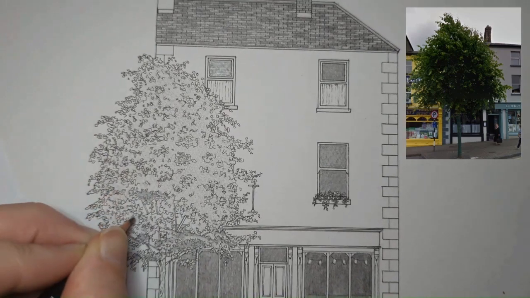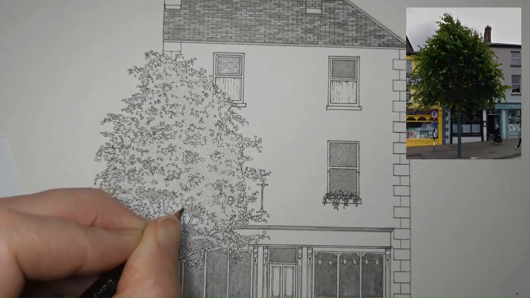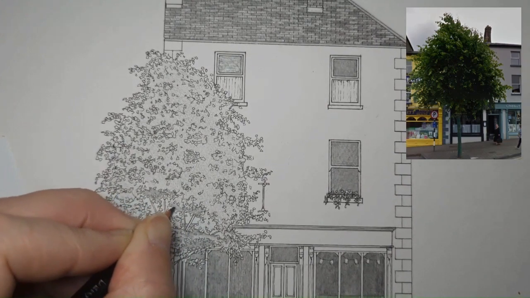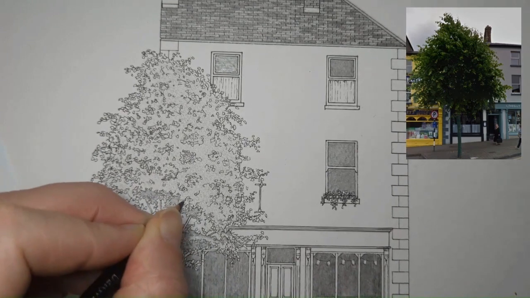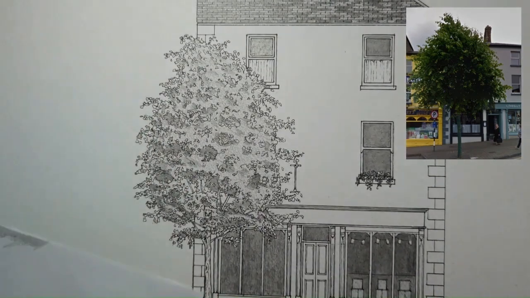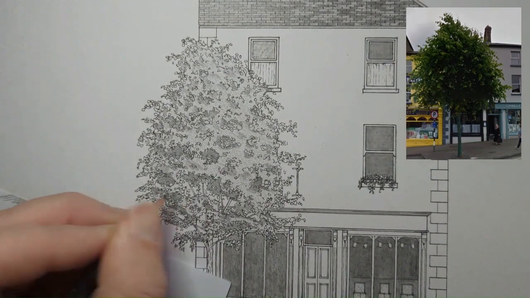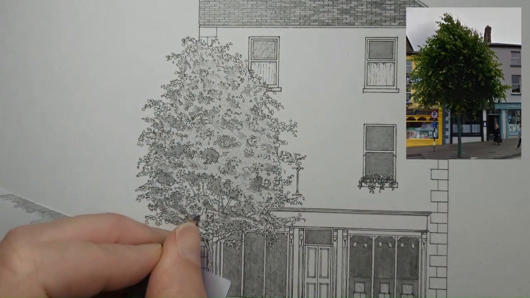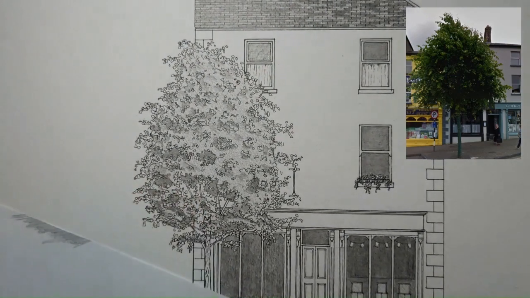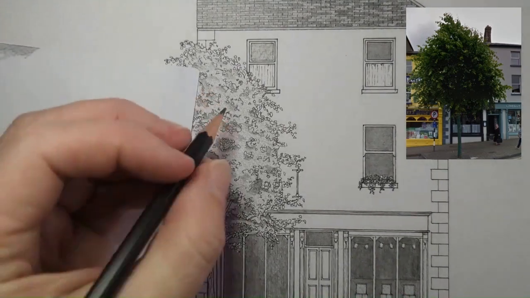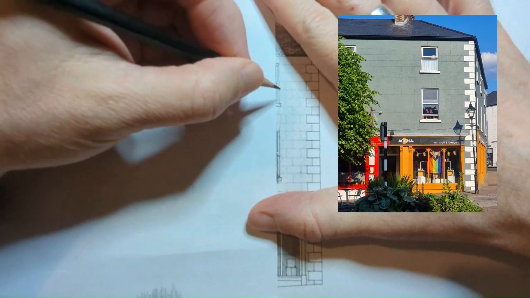And then I go back to the tree to add in some shading. So I'm going to create most of the dark shading towards the base of the tree because that is where less sunlight will get to. But again here I apply different pressure to the pencil for different little areas of the tree. Trying to pick up all the different areas where there's light branches and dark branches, as I can see in the photo.